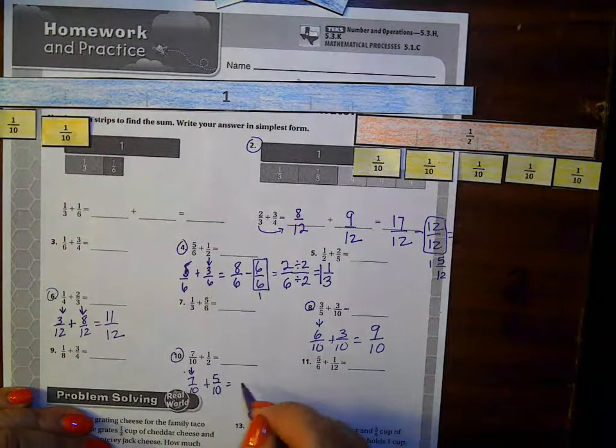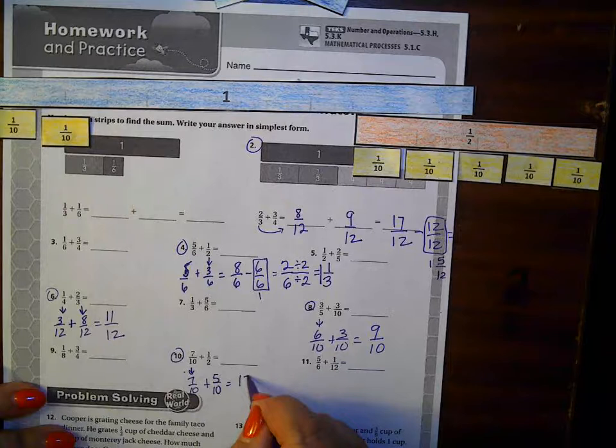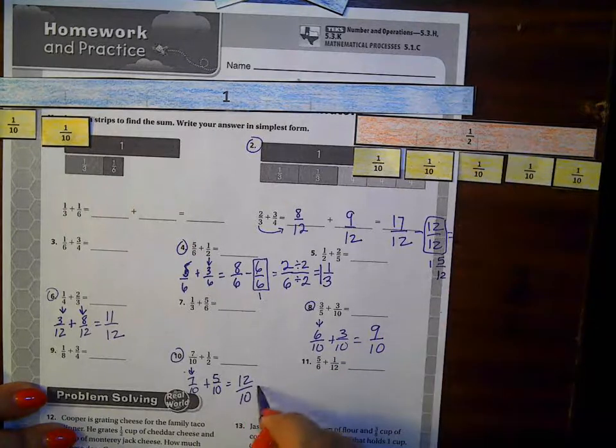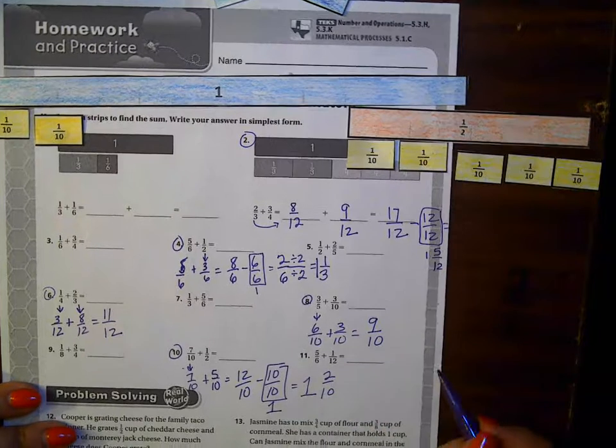7 plus 5 is 12. I already know it's greater than 1, so I'm going to go ahead and take 1 whole out because 10/10 is equal to 1 whole. I have 2/10 left over. They're both even numbers, right?